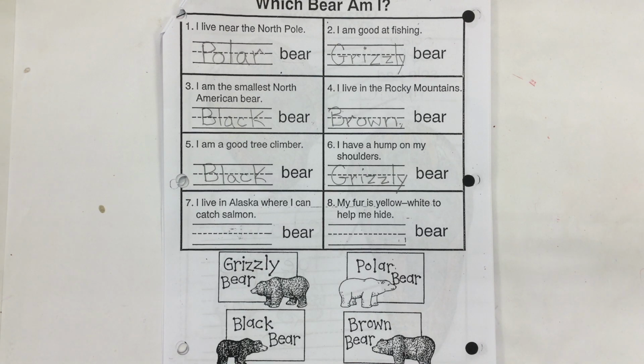Let's try Savannah back there. Savannah, what do you think? I live in Alaska and I catch salmon. Ooh, good guess, but no, not our black bear. Our black bear will, I guess, catch salmon sometimes, but he really likes to eat plants and berries and that kind of stuff more.